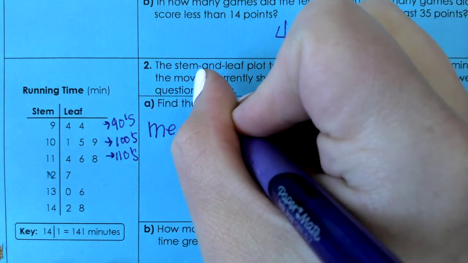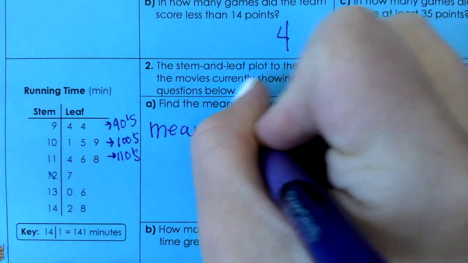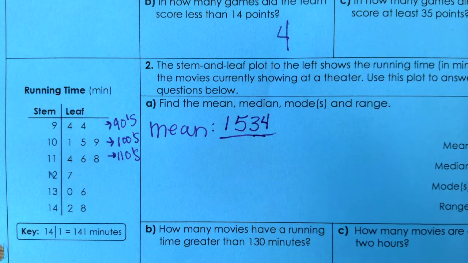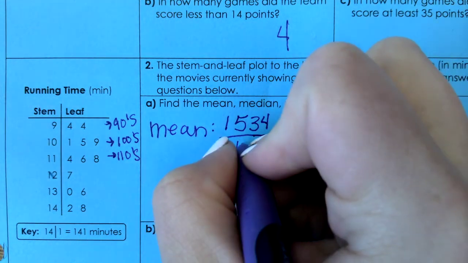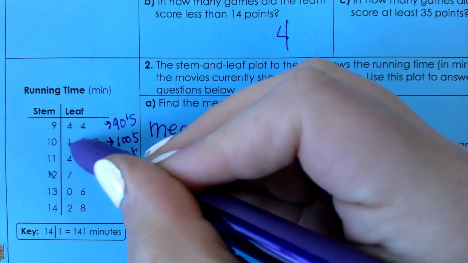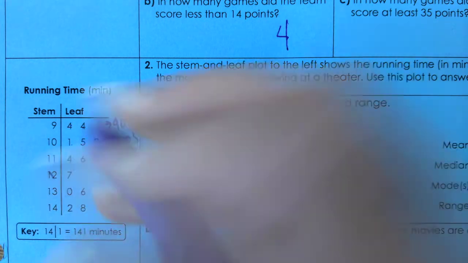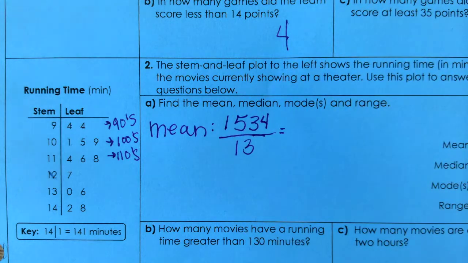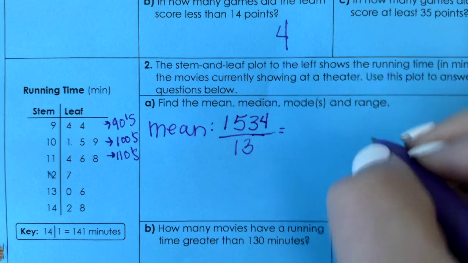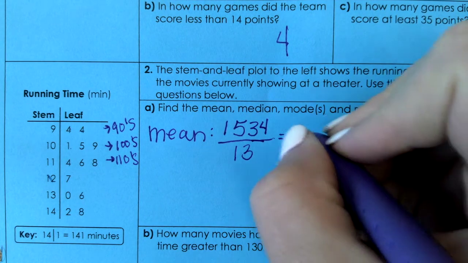When you add those all together, you should get 1,534. And how many movies did they just list? How many numbers did we just count? One, 2, 3, 4, 5, 6, 7, 8, 9, 10, 11, 12, 13. So what's our average movie in minutes? 118.